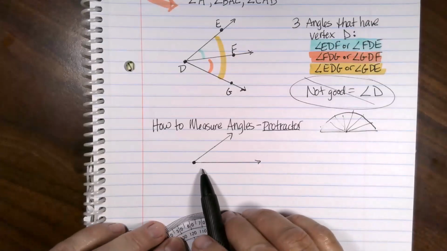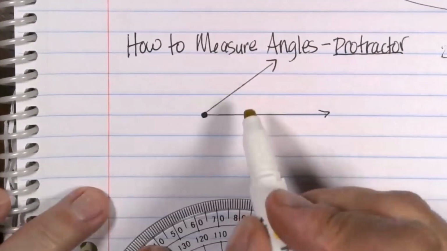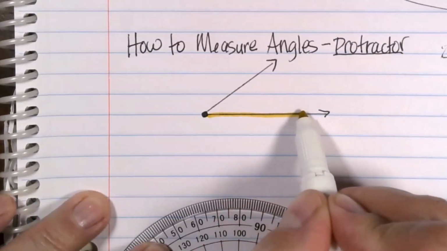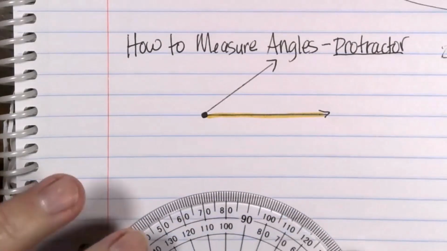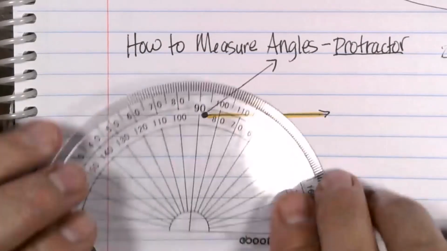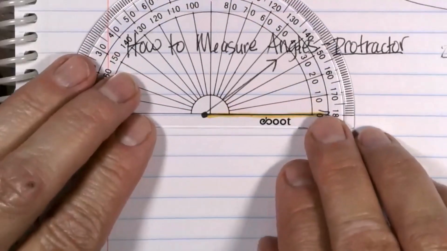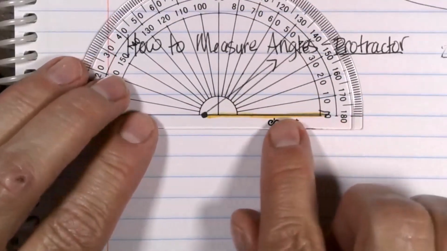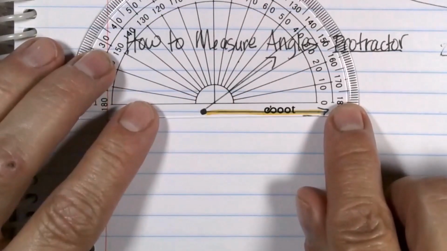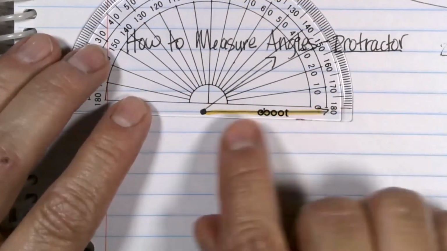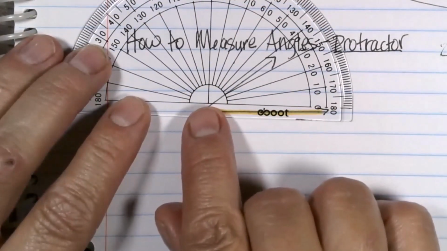Alright, so to measure this, we are going to put one of the sides, doesn't matter which, and your angle may not be sitting all nice like this, but you put that side and you line it up on this bottom line of your protractor. Not the bottom edge, but the actual bottom line. Your vertex goes in the bullseye right there.